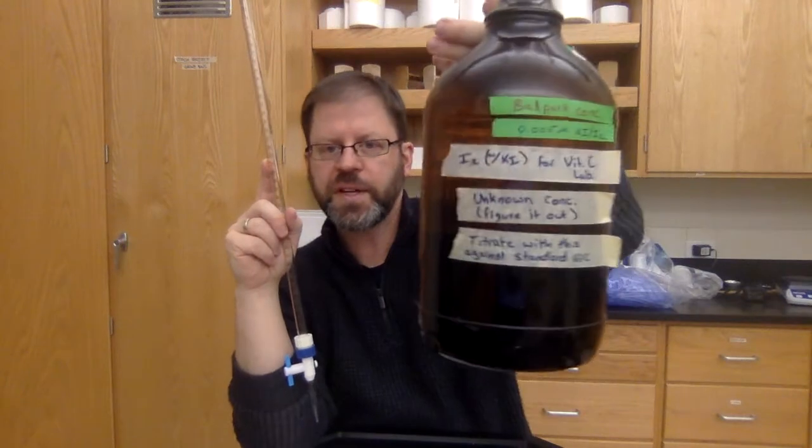Start with the knowledge that this is approximately 0.005 molar, and it's I2 and I minus, KI in it. And you want to use approximately 25 milliliters. So you got to figure out how much titrant is that, and what would be a good amount of vitamin C to match that amount of titrant.